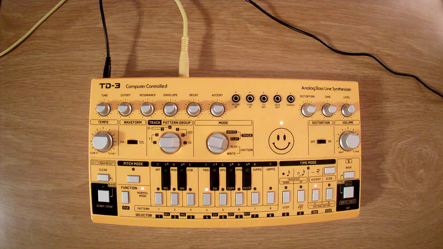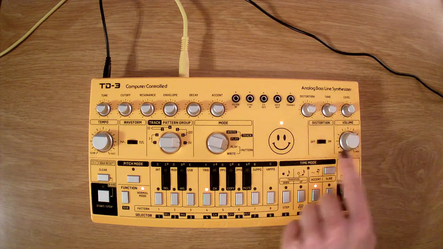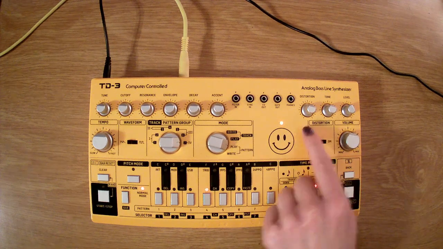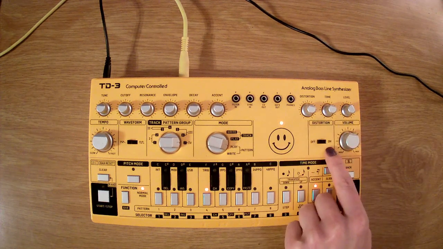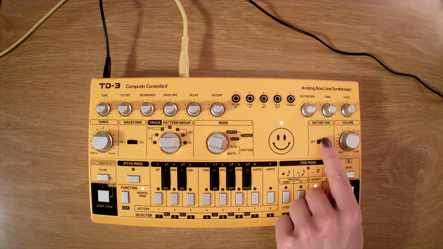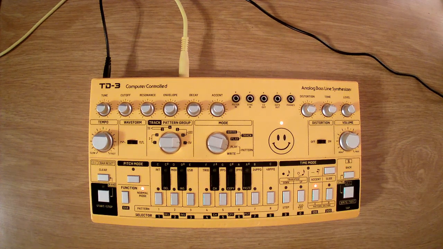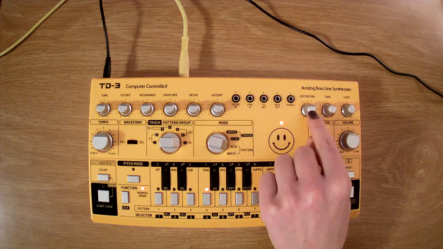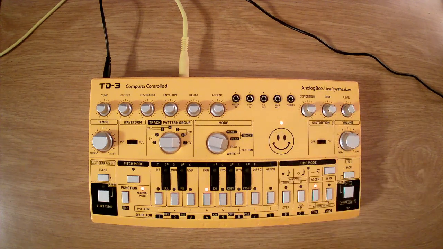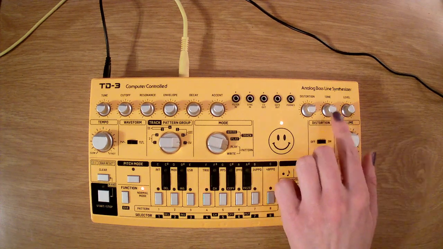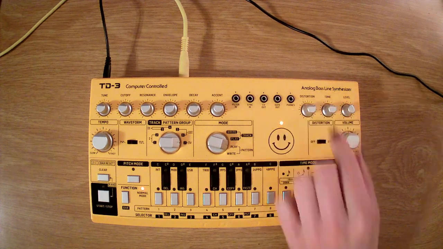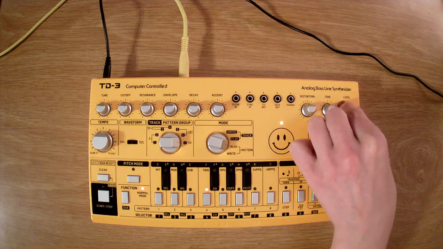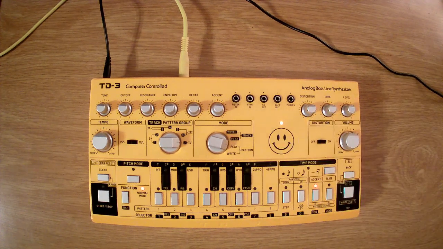The distortion section has its own separate controls, so these controls only have an effect when the distortion switch is on. The circuit is located in the signal path just before the volume control and the final audio output. We've got drive, which adjusts the amount of distortion applied. Tone, obviously, adjusts the tone, and then level is the overall output level.